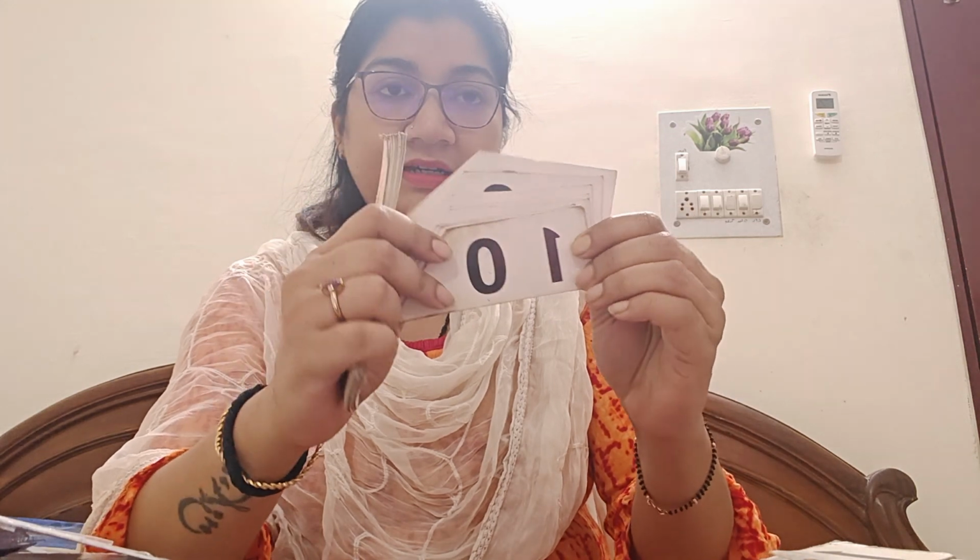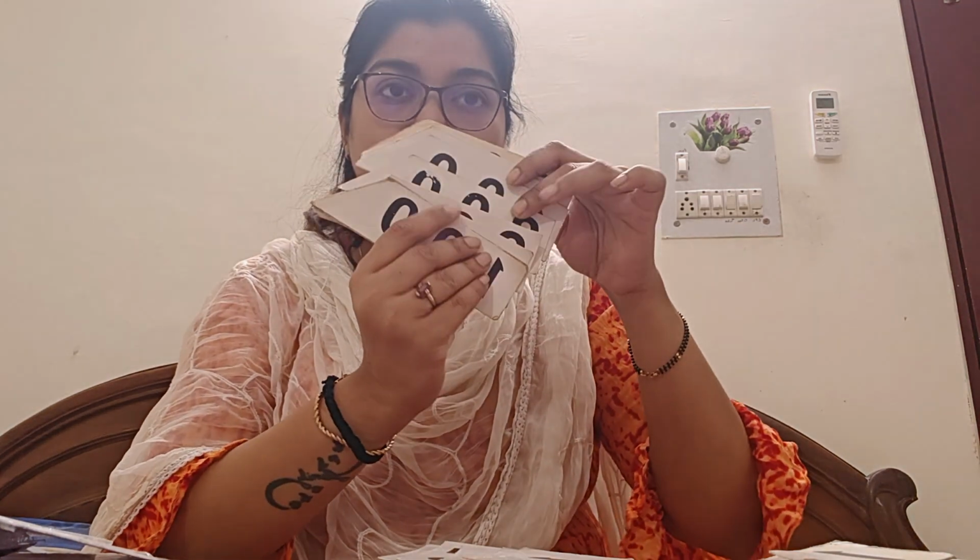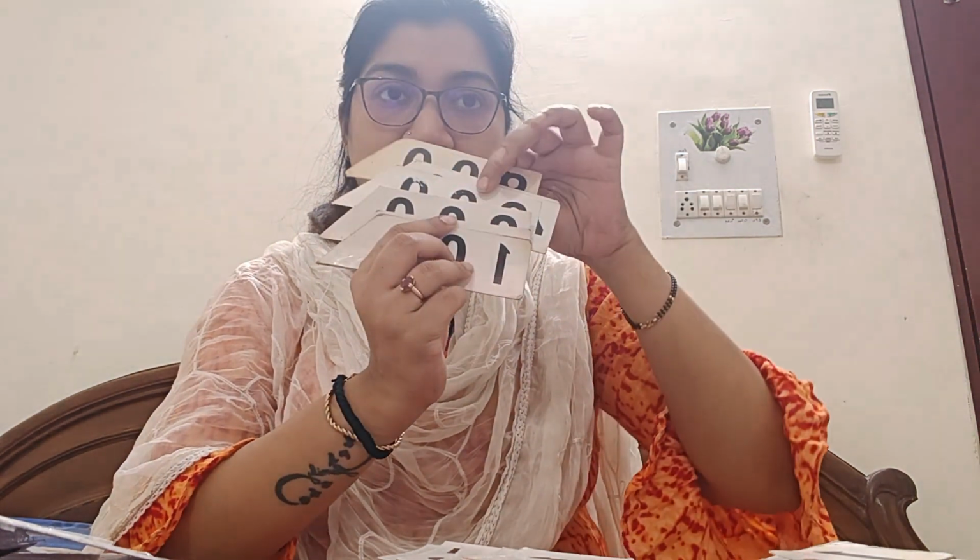Next we also use flashcards, as I showed you. These are all number cards. These are ones, and these are tens, 20s, 30s, 40s, 50s, 60s, and this is 100, 200, 300, 400.